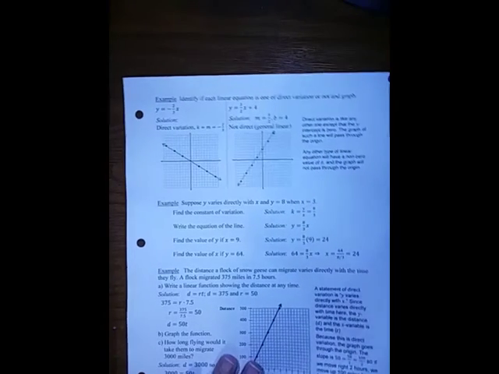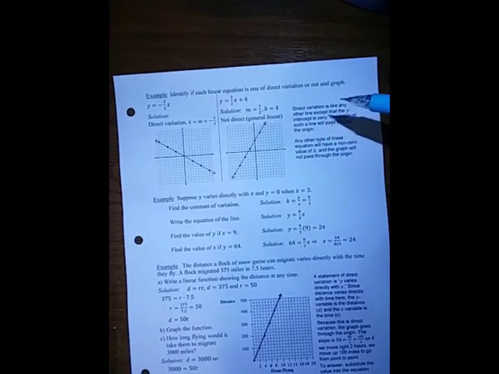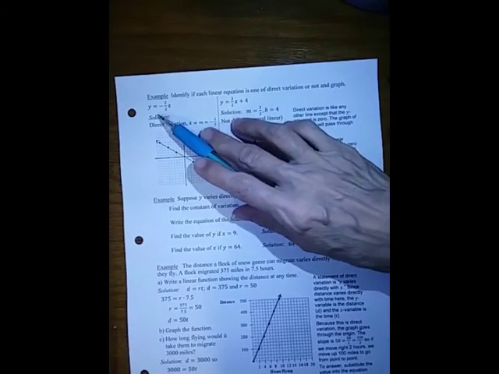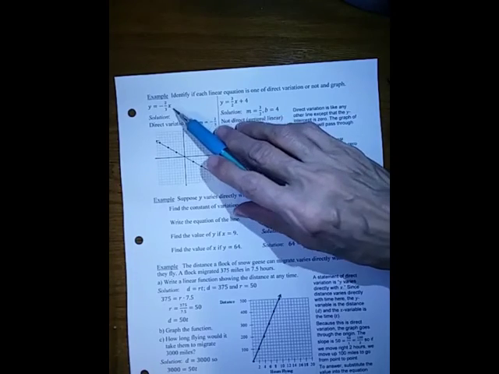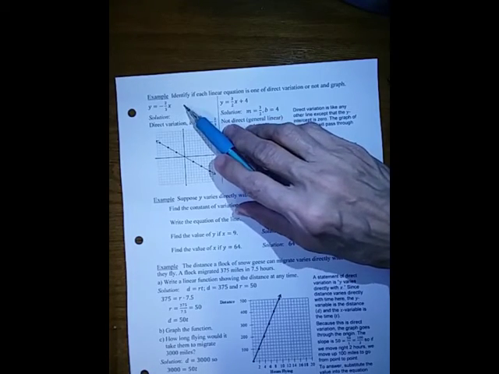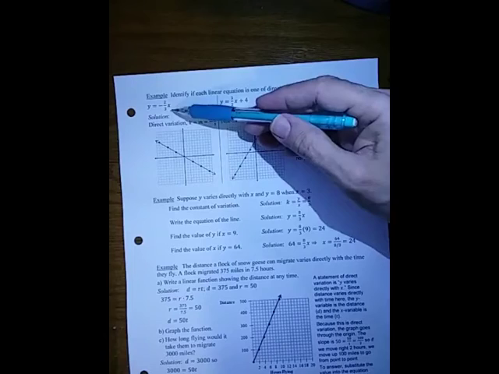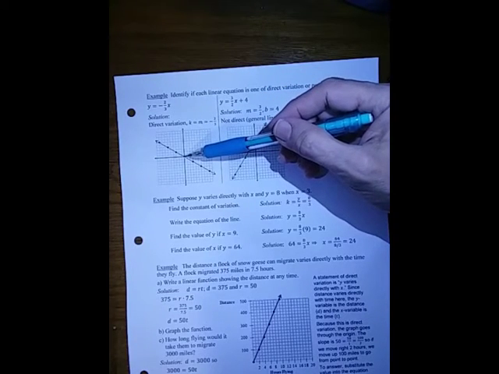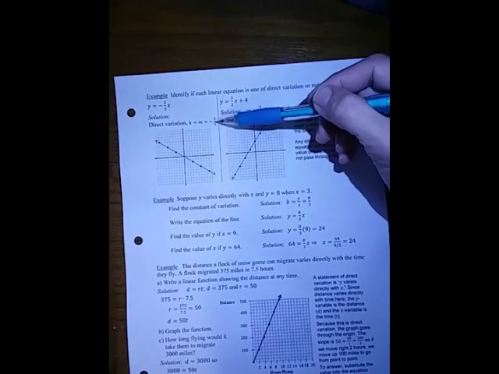So here it says, identify if each linear equation is one of direct variation or not, and graph. Here we have y equals minus 2/3 x. There's no constant added, so that is direct variation. The slope is minus 2/3. So we know it must go through the origin, and then we do just like before.